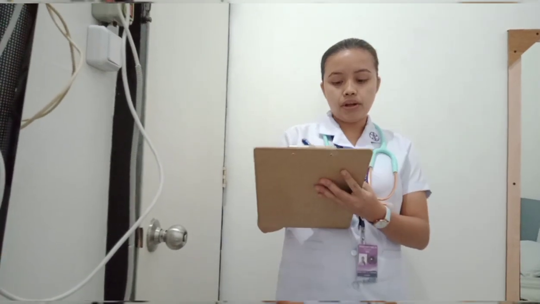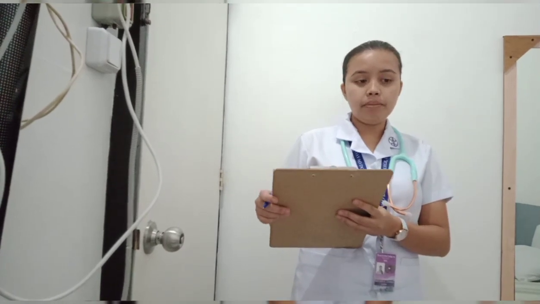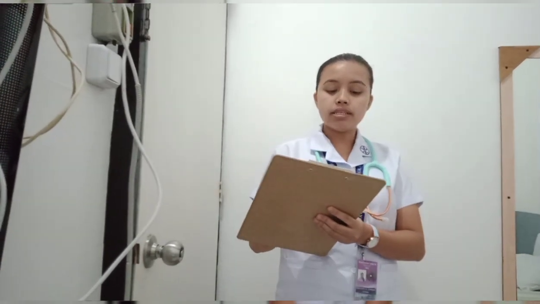Now that I'm done administering the medicine to my patient, I will proceed to the documentation of the procedure that I have done. The documentation will include the medication, route, type, and the time it was given. So I have given my patient vitamin C as per the doctor's order. The vitamin C has the generic name ascorbic acid, to be taken once a day only after her meals.